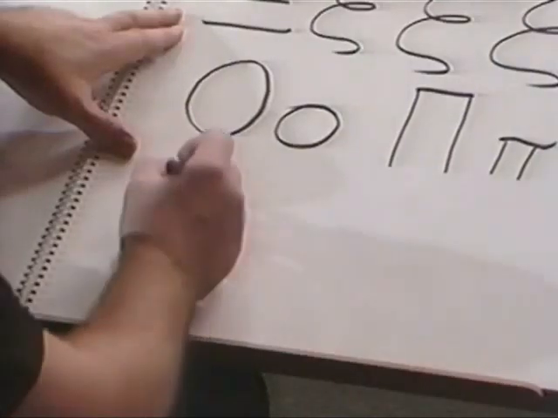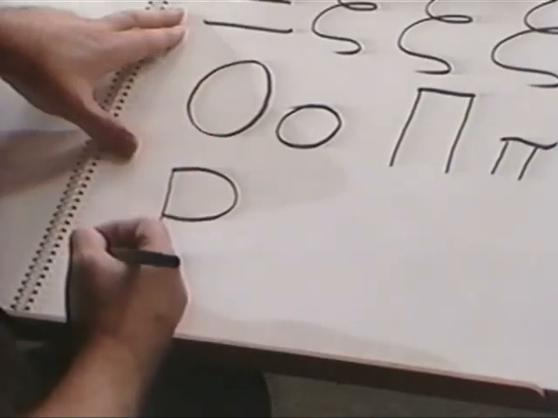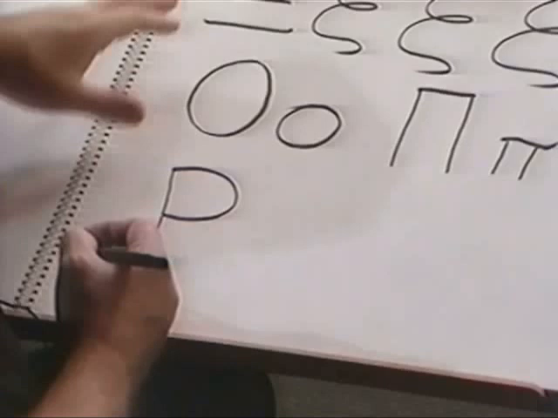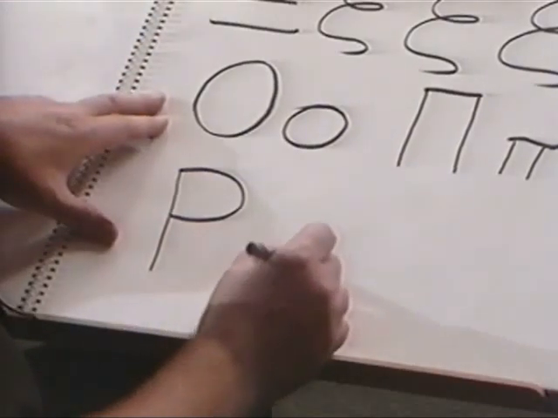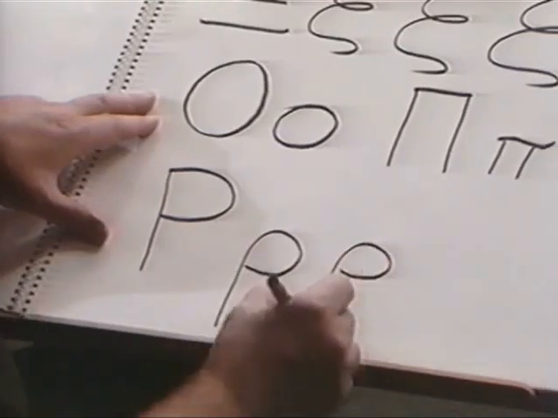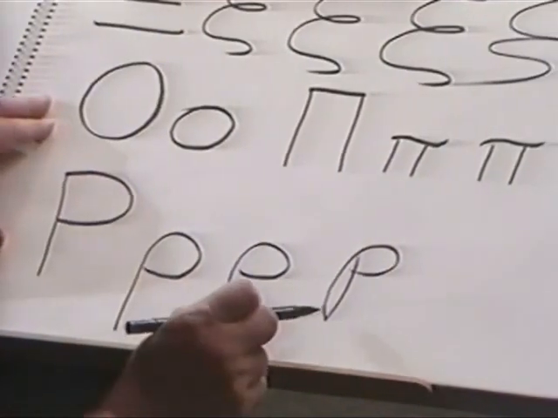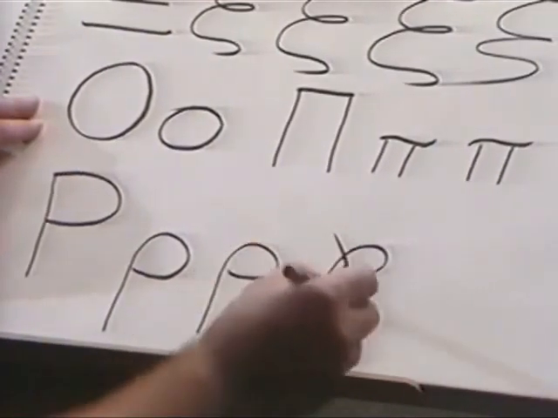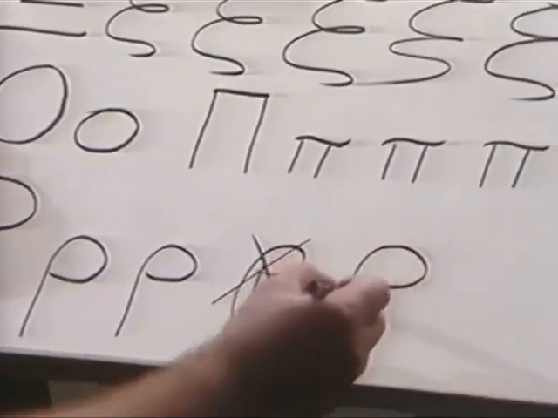The letter rho, a capital rho, looks like a capital English P, doesn't it? Don't confuse that. It's really an R. Now the lowercase rho is made like this. Do not make it like this, because then what you've done is you've written an English P, and that's not what we want. So be very careful that you draw it like this.